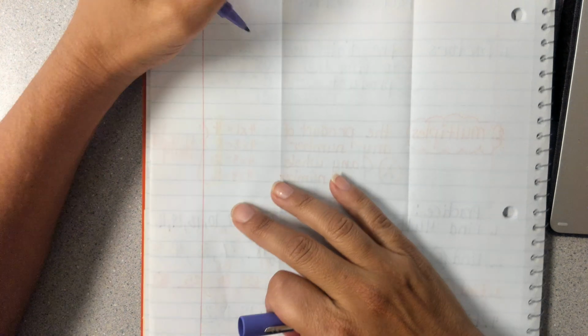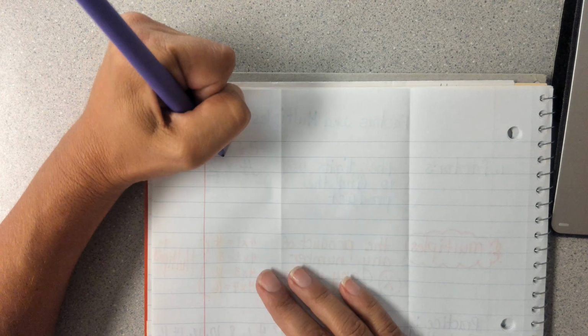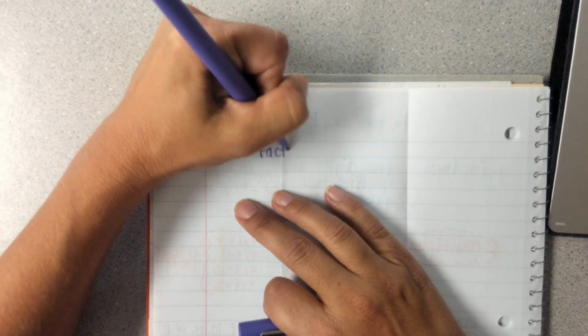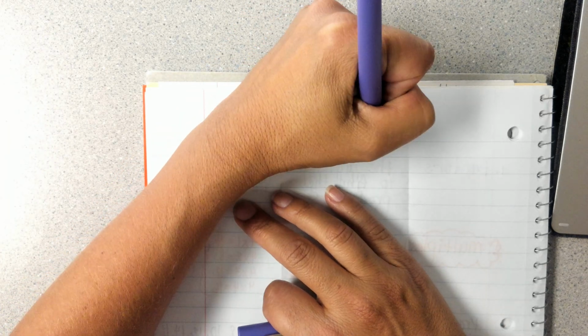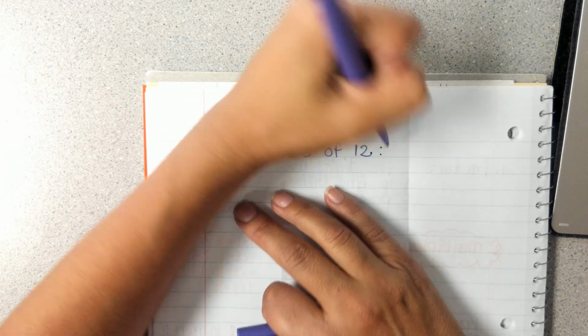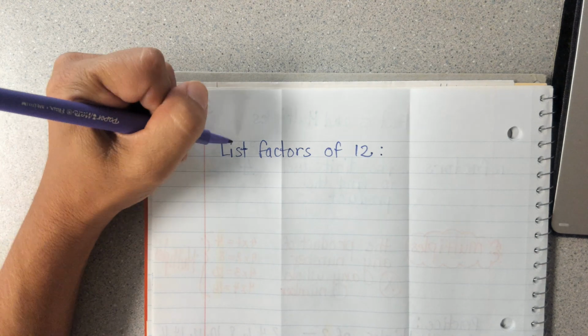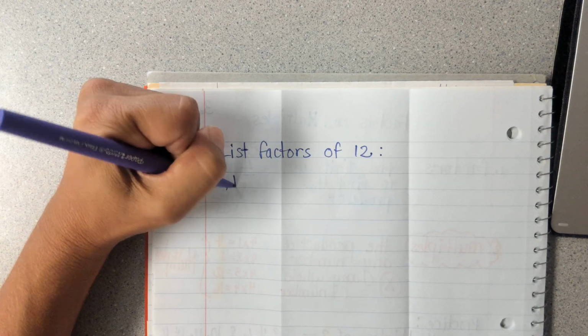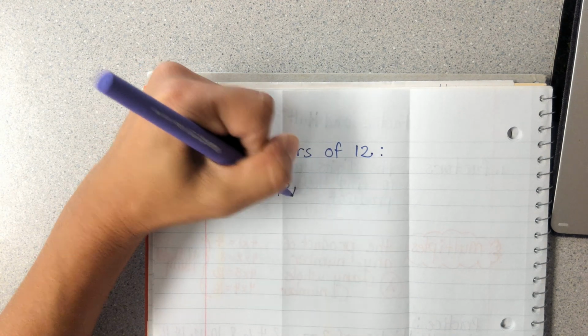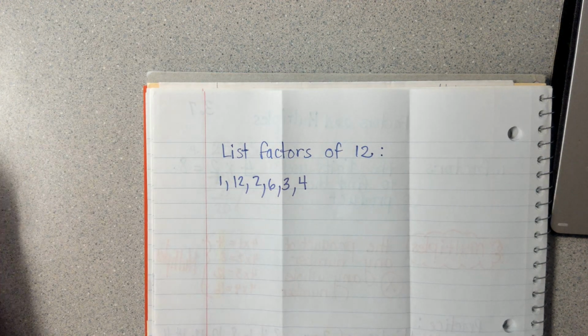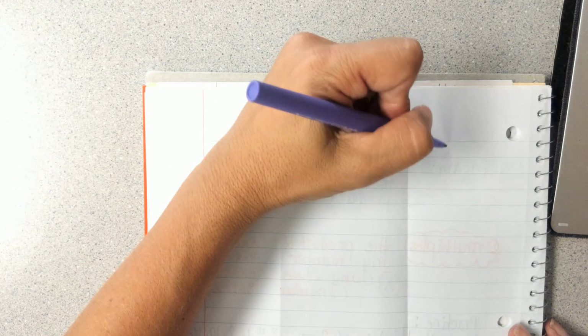We're going to list the factors of 12, but you can just look at the example. 1 times 12, 2 times 6, 3 times 4, those equal 12.